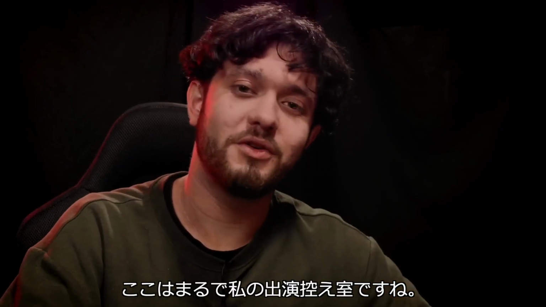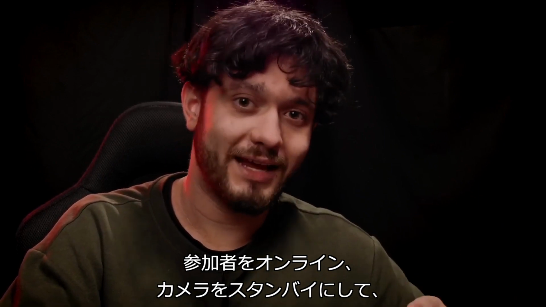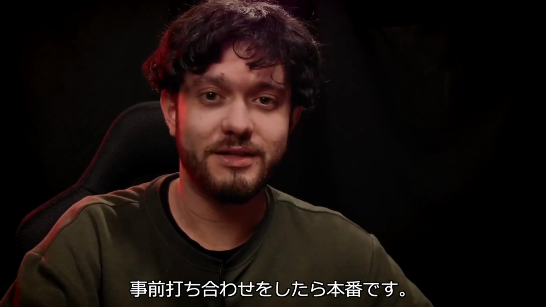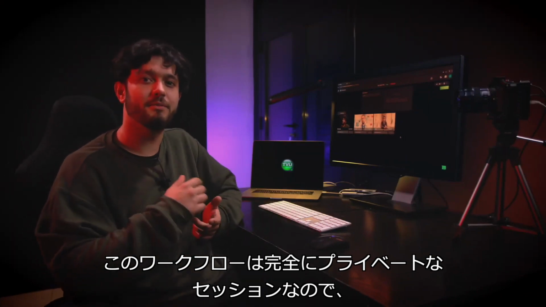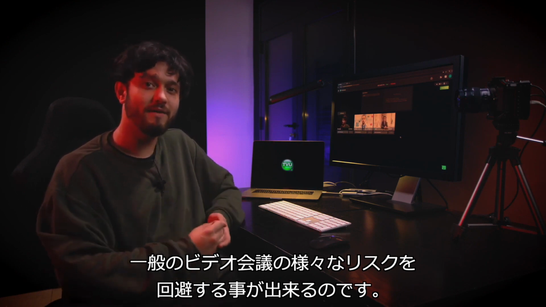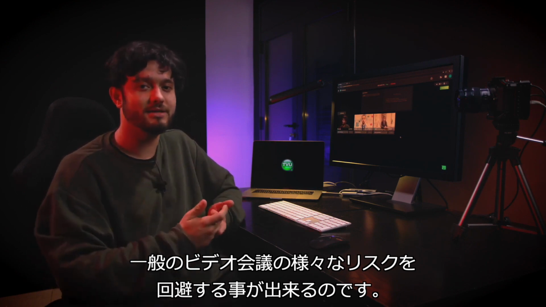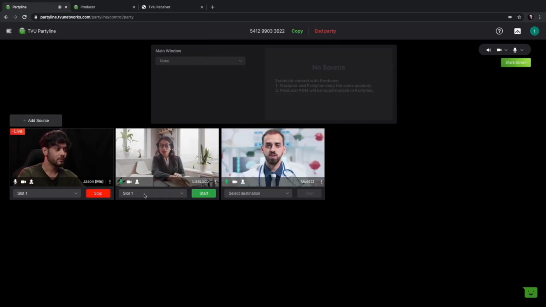This is like my very own green room. I can get everyone online and connected, with their camera ready, fully briefed and ready for air. This workflow completely negates the risk of Zoom bombing because no one is on air. They're just in our private party. We have to actually route them out for anyone to see them. Lisa, you're doing fine. I'll send you over to producer.